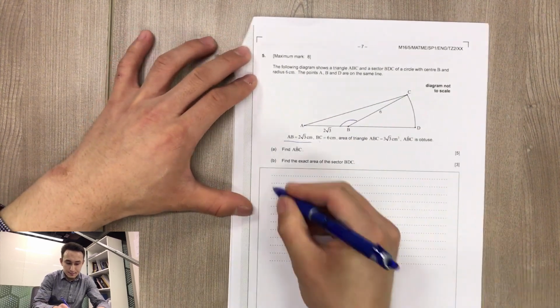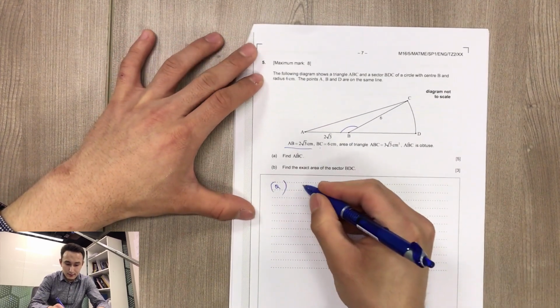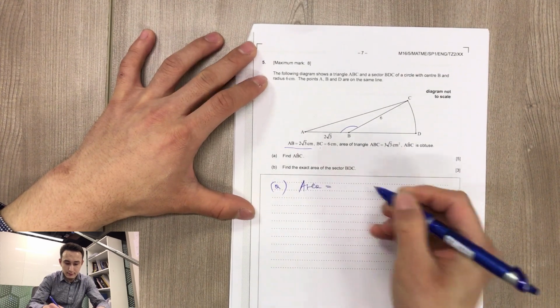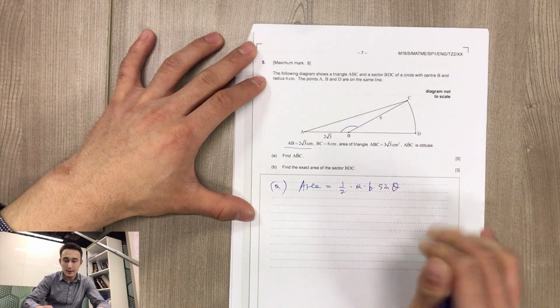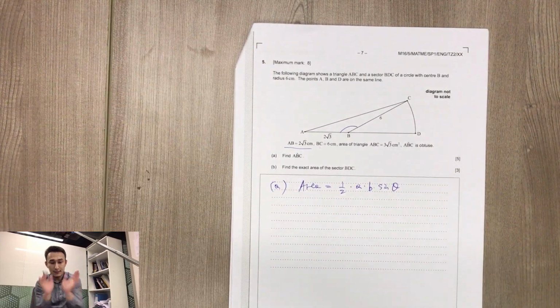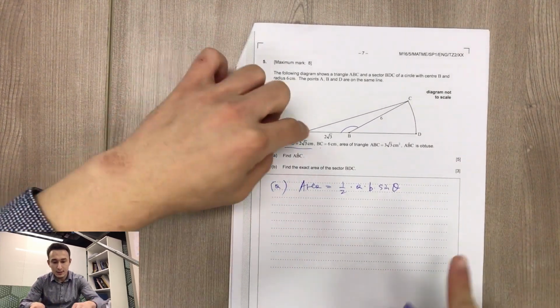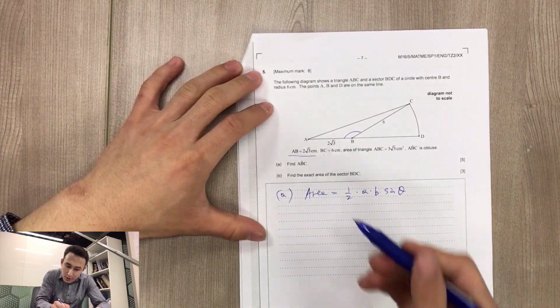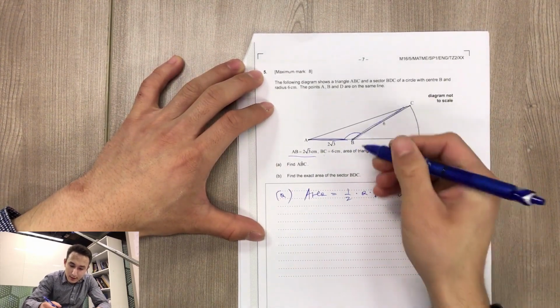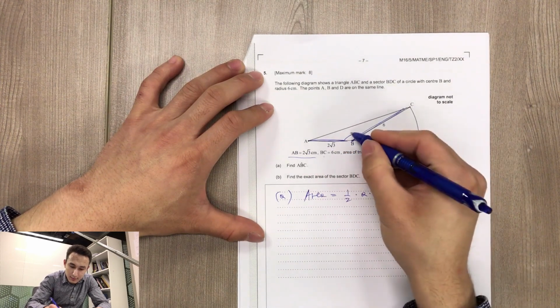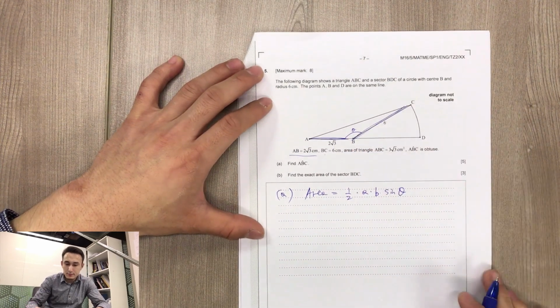As you might know, the area of a triangle is given by 1 over 2 times a times b times sine theta, where theta is the angle between the 2 sides. So in this case, for triangle ABC, since we're given the length of AB and the length of BC is also given, let's call this angle ABC theta.